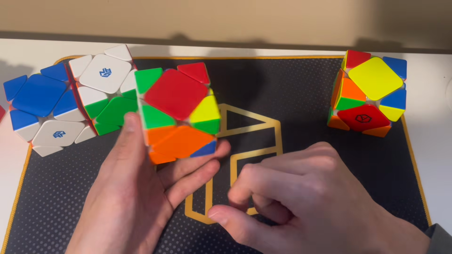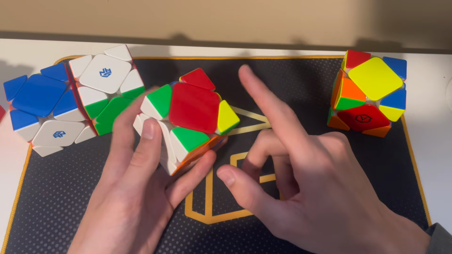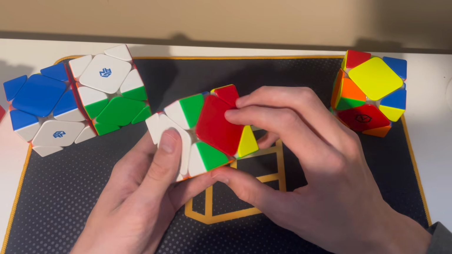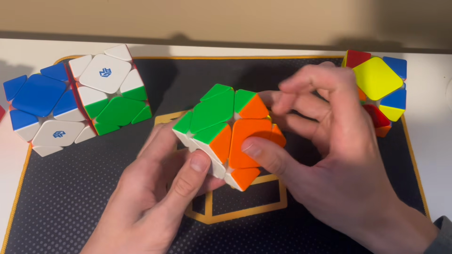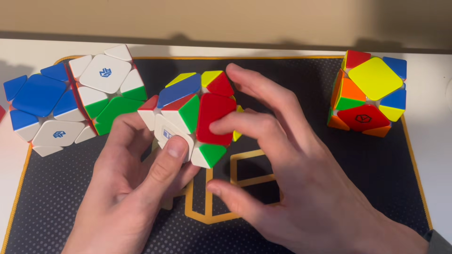Now for this case, how we're going to do it is you're going to start right here, and you're going to do an R B prime, and then sledge right here, and then finish with the same 2 moves, but finger trick like that. So again.